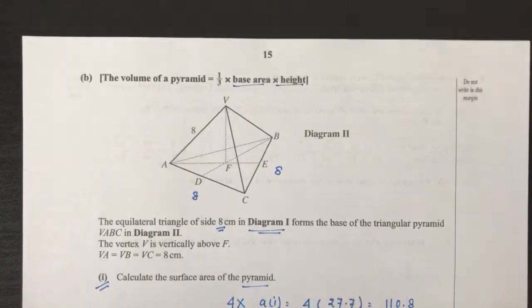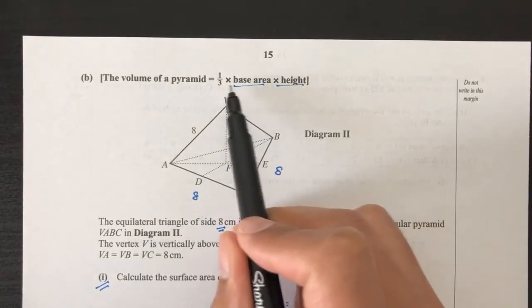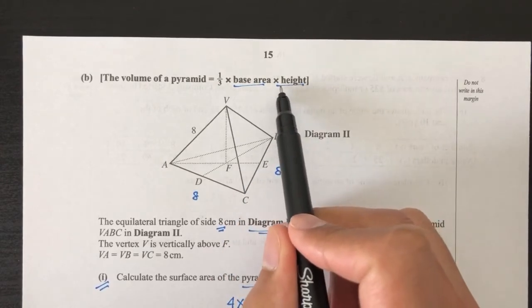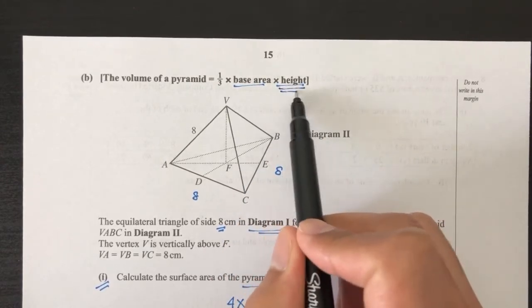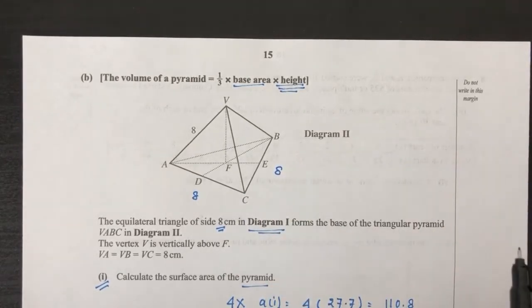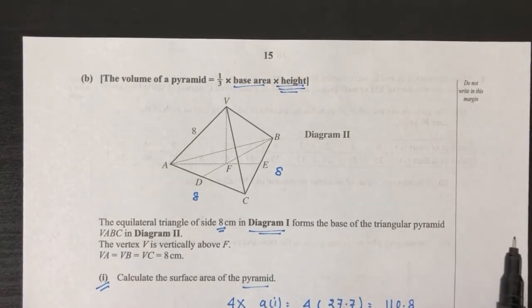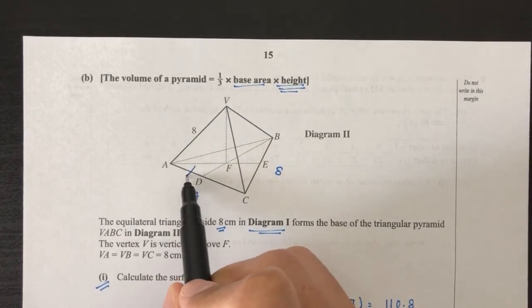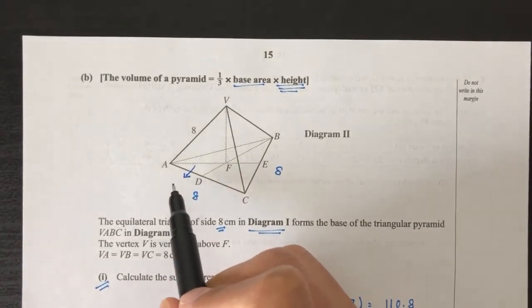Now part 2, calculate the volume of the pyramid. As you can see, the volume is given by 1/3 times base area times height. So we need to find the value of the height. How would you find the height of this pyramid? Let's have a look. We have the side AF. We know this is AF. AF we have found in the previous question.